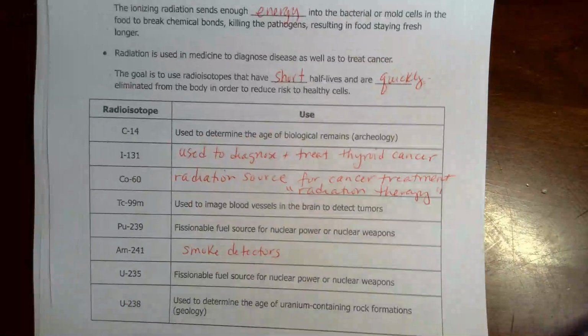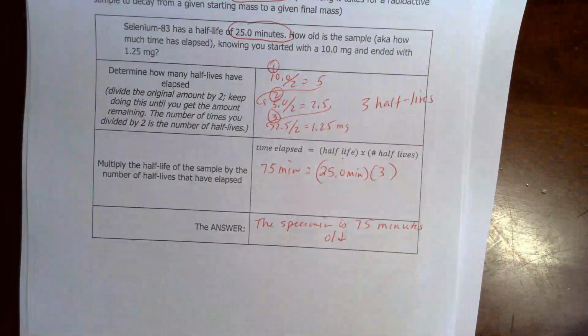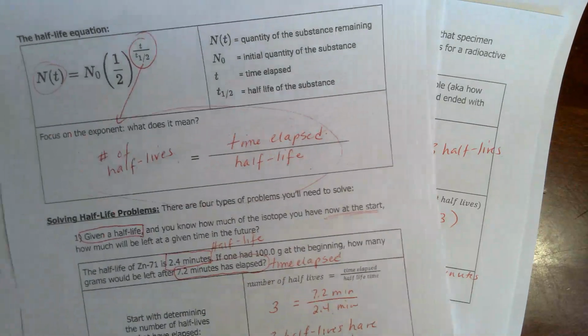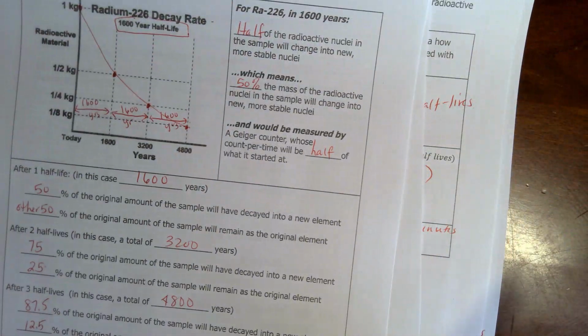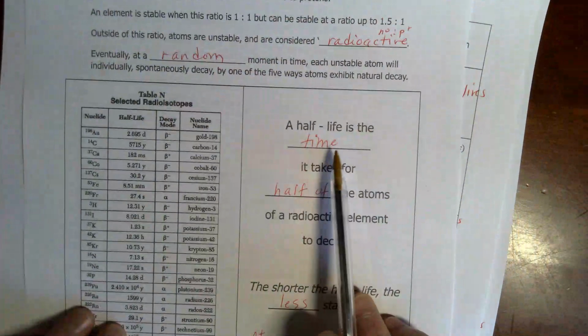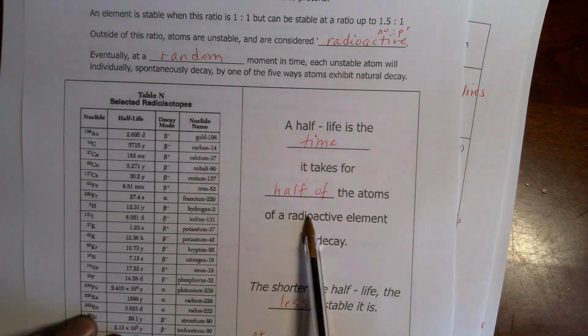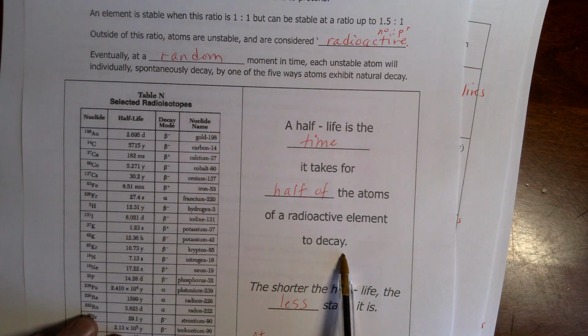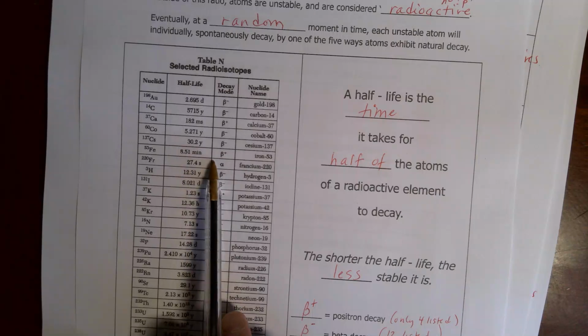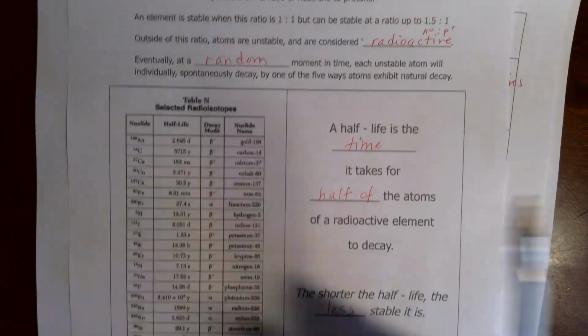All right, in this video lesson, you have learned about practical uses for radioactivity, as well as different ways to calculate half-life problems, either given half-life or given time elapsed, or given starting and final quantities so you can figure out how many half-lives exist. Bottom line, a half-life is the time it takes for half of the atoms of a radioactive element to decay. Don't forget, you've got reference table N with selected isotopes in your reference tables. That is a very useful source for this topic.